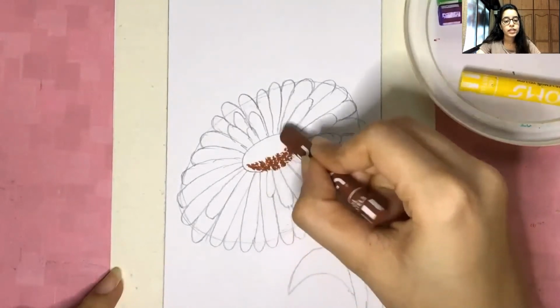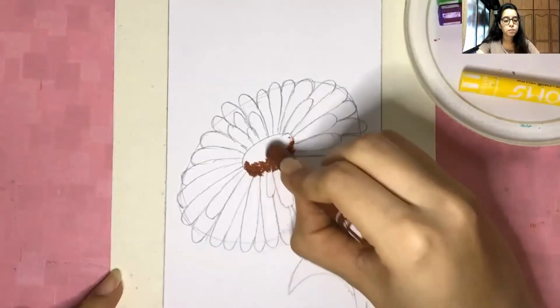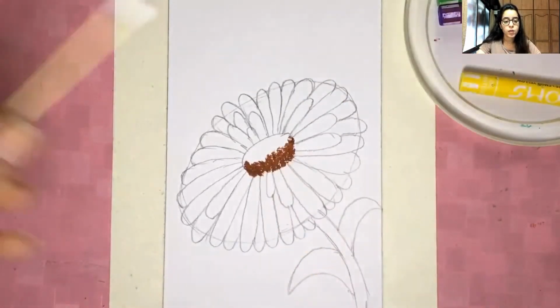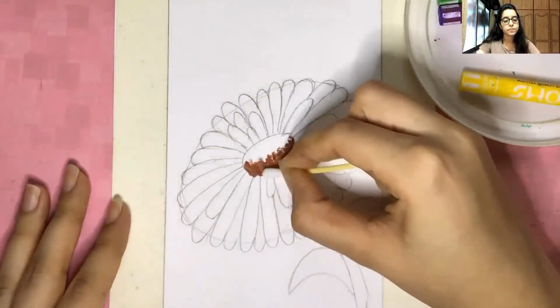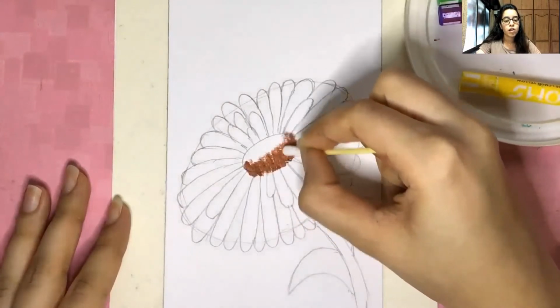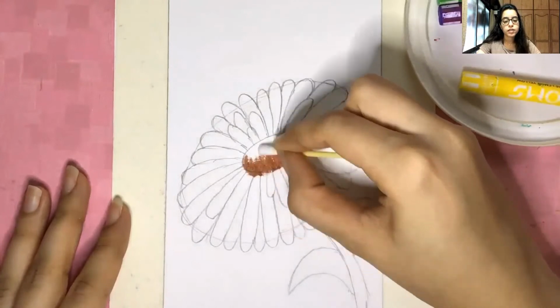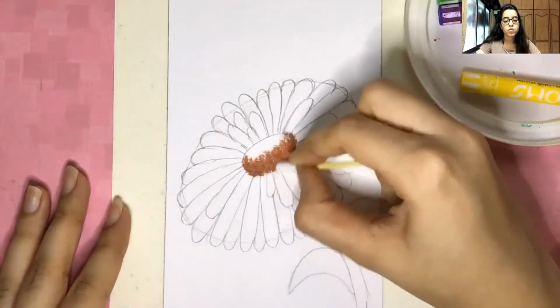We give a layer of brown at the central section, only at the bottom part of the central oval. Then we take the earbud and blend it well with the paper, moving the earbud over the color layer so that it has a smooth effect.